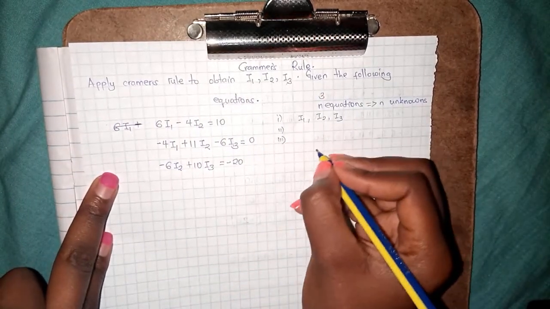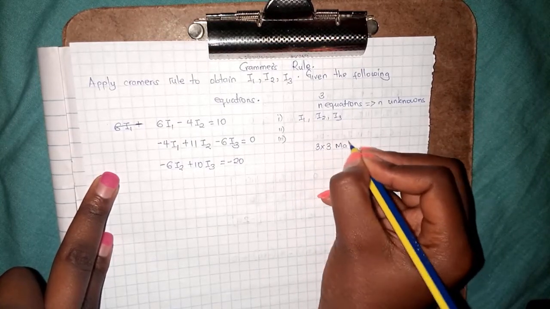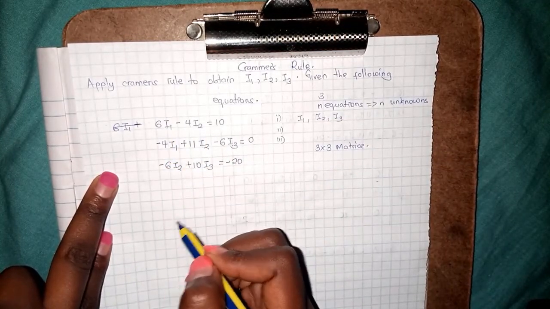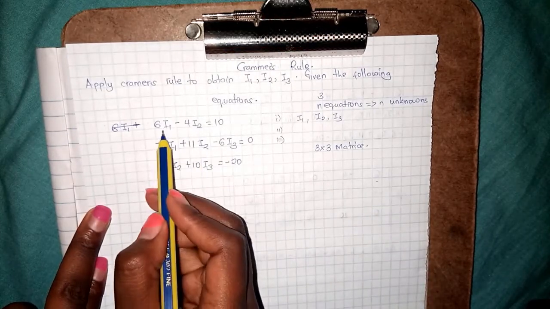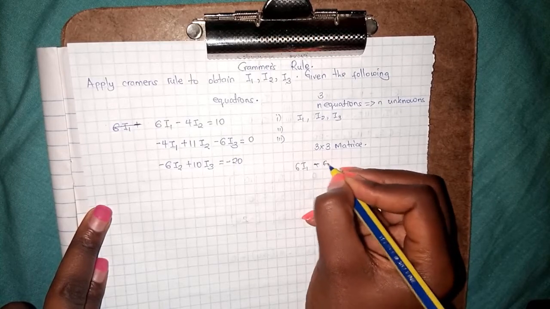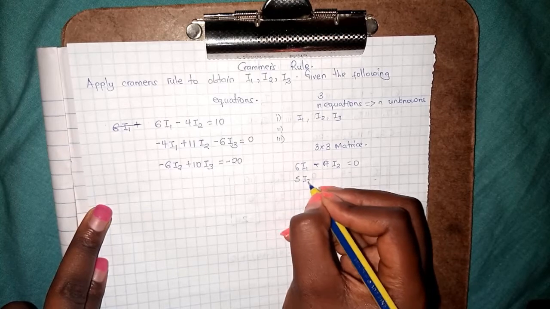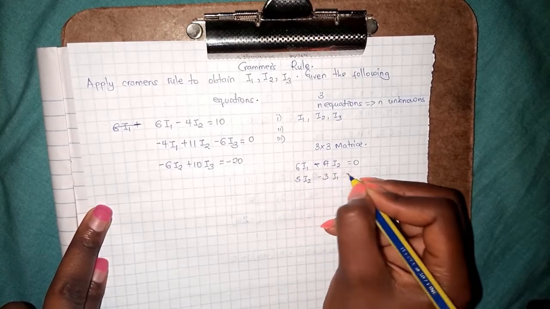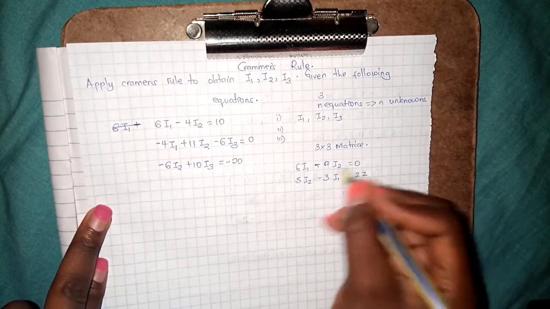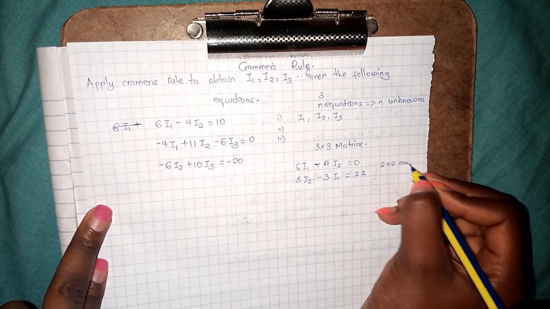Also something to note, you need knowledge of 3x3 matrices to apply Cramer's rule in this particular question. In the case that you're given, maybe, 6i1 minus 4i2 and another equation 5i2 minus 3i1 equals 22, and you want to apply Cramer's rule, then it will be 2x2 matrices that will be applied.